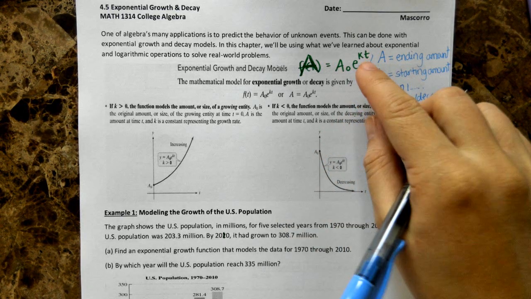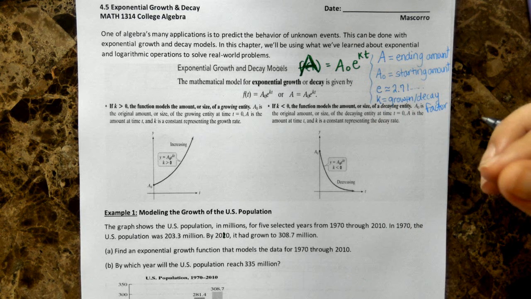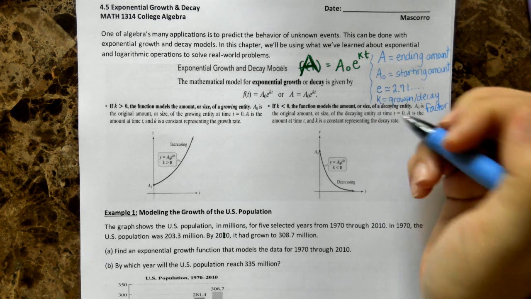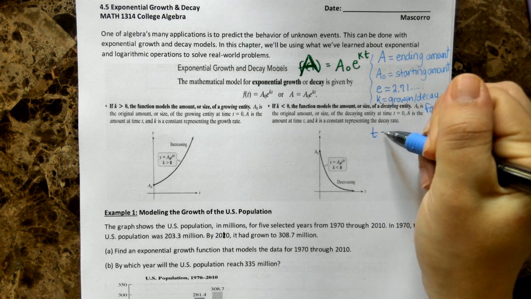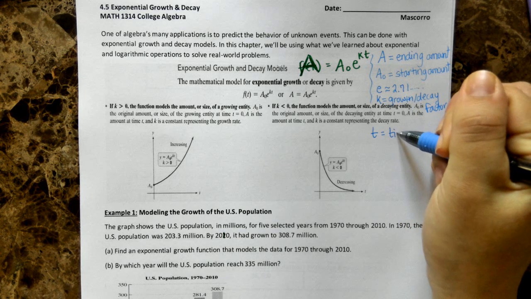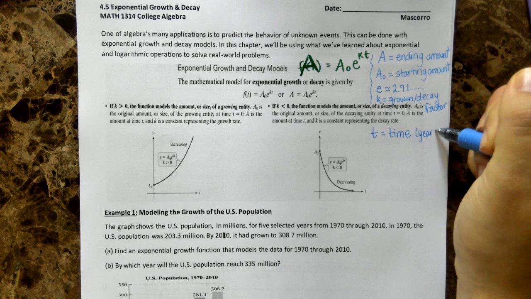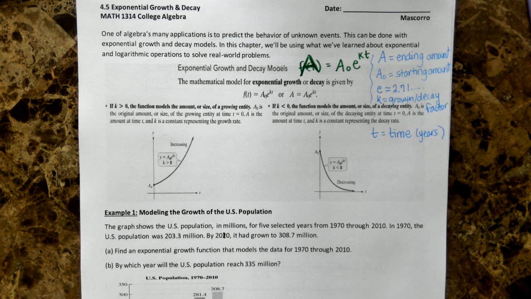K is the number that tells us how much the function is growing or decaying by. And the last variable you see here is T, and T is the time, and it's generally always in years.